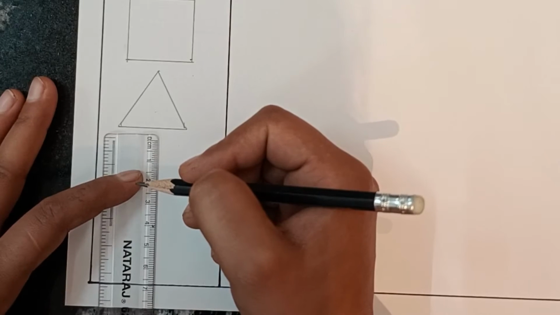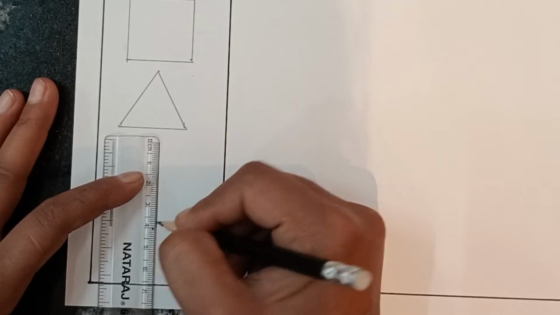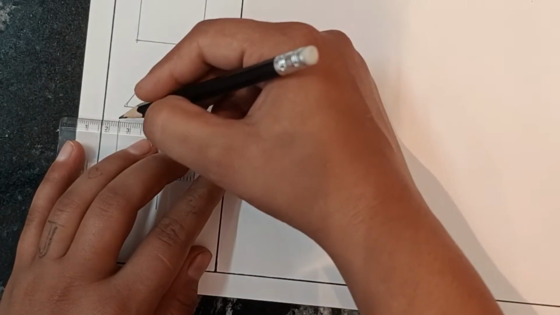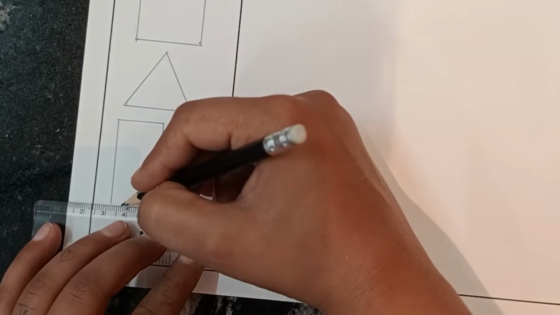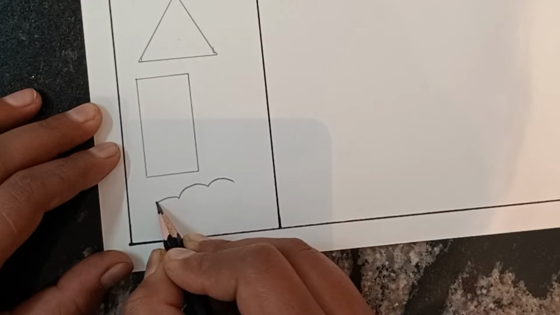Here I am using a rectangle, but I am making it standing because I don't have much space left. So let's just make it. I am taking here almost 4 centimeters, and here almost 2 centimeters, on all the sides. So here the rectangle is ready. In rectangles also, opposite sides will be equal.